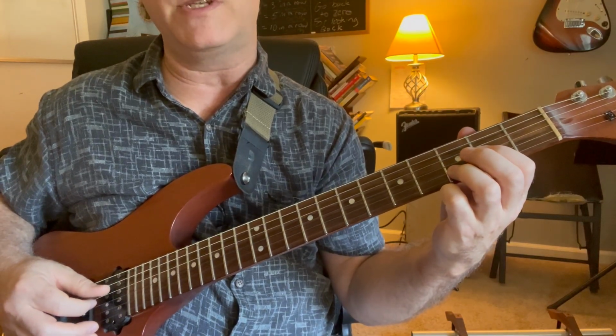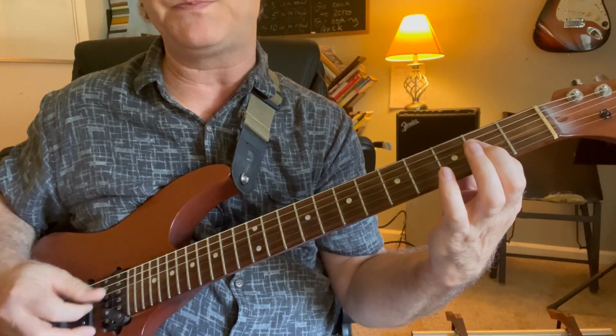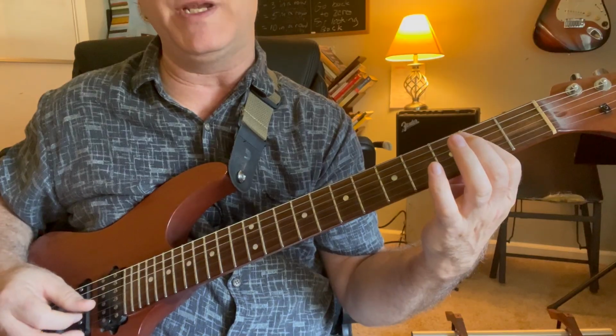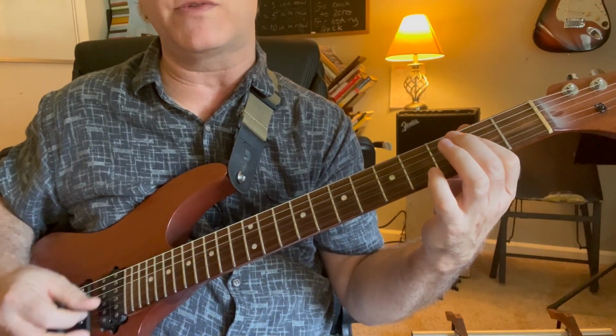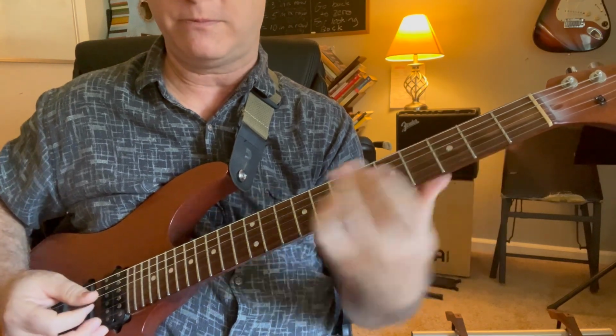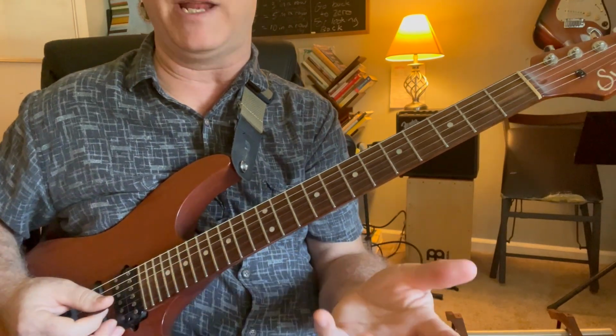So that's the first step, being able to play these chords accurately with the right hand and left hand and switch between them, okay? We can call that part of step 1. It's just, can you play the chords and switch?